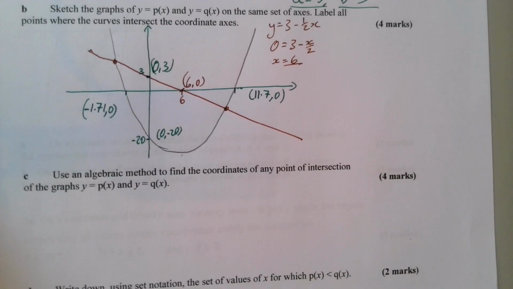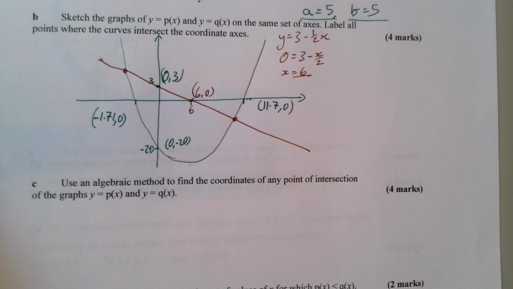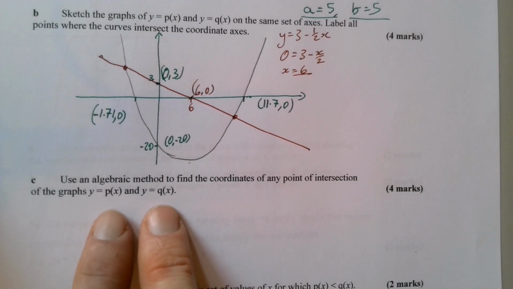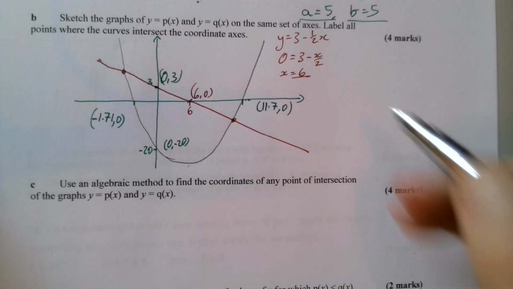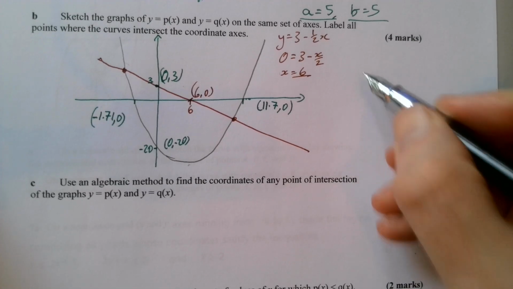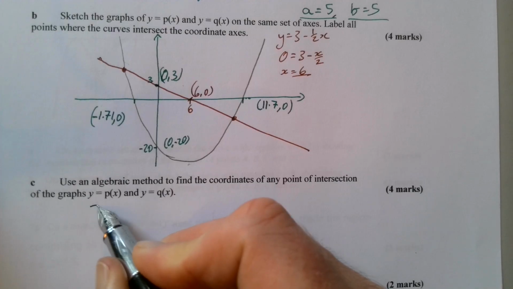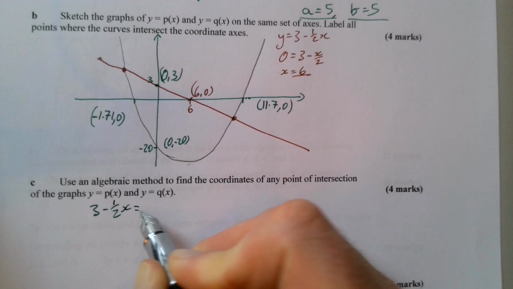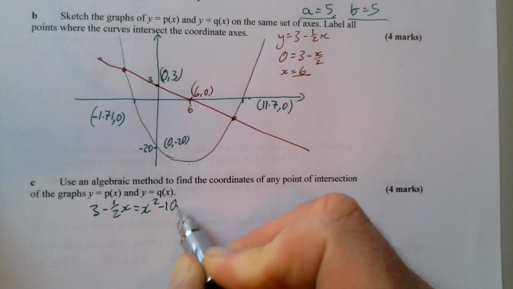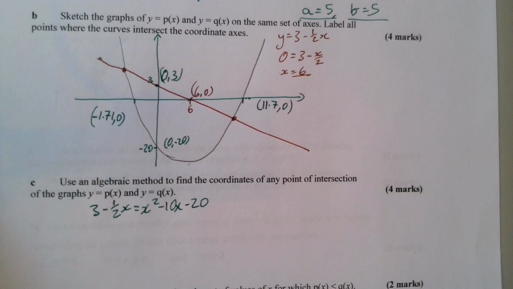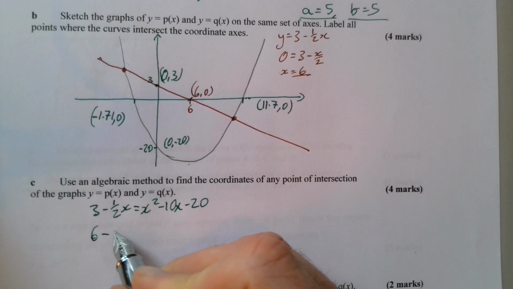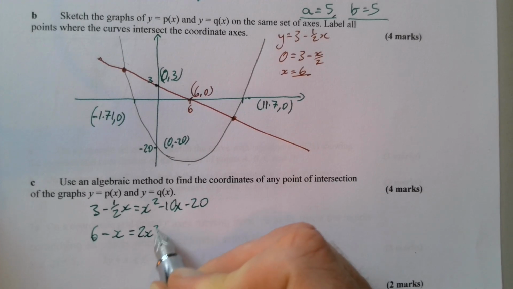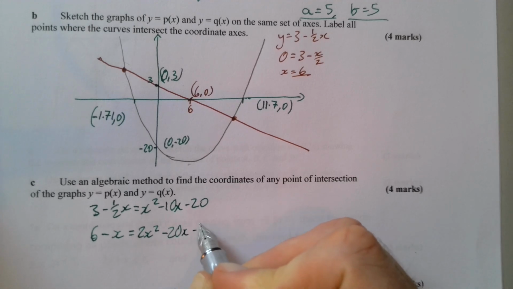Okay, moving on to part C. Using an algebraic method to find the coordinates of any points of intersection between the two graphs. So this means you need to make the two functions that we have at the top of the question equal to each other. So you start off by getting a mark for saying that 3 minus a half x is equal to x squared minus 10x, take 20. First thing I would do is just double everything to get rid of that fraction. I'd have 6 take x equals 2x squared, take 20x, take 40.